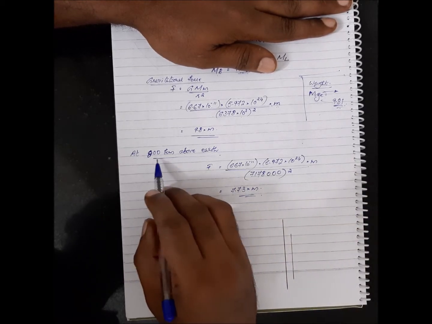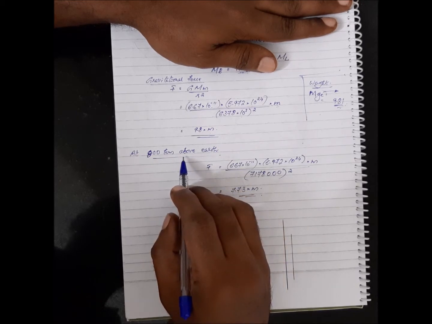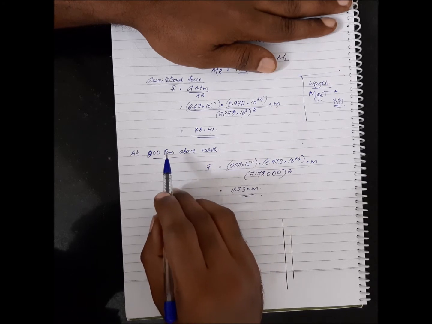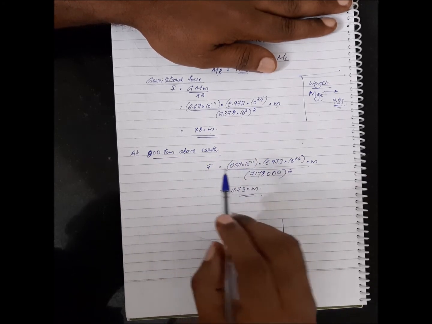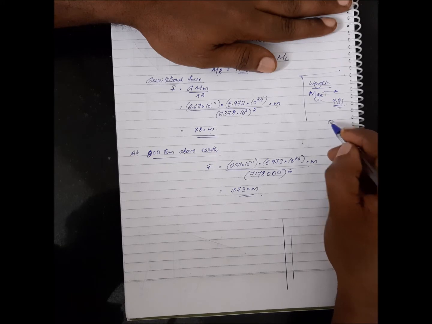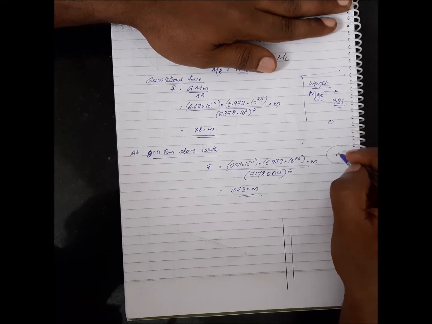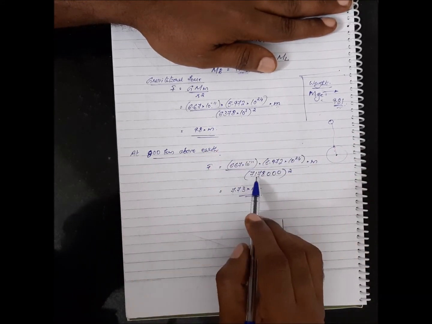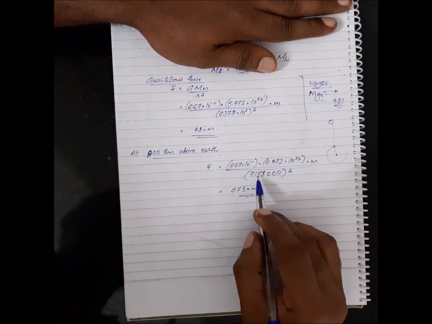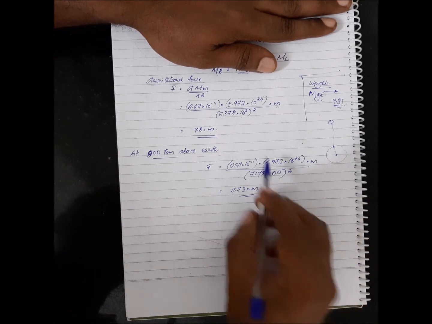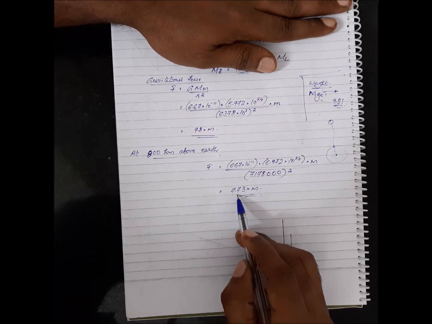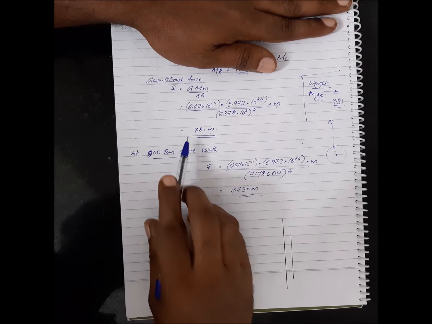So if we calculate the acceleration due to gravity at 800 kilometers above the Earth, the distance between the rocket and the Earth center has increased, right? It's the radius plus this 800. So 6378 plus 800 is 7178 kilometers. If you plug in this value and calculate, the acceleration due to gravity is 7.73. It has reduced from 9.8.